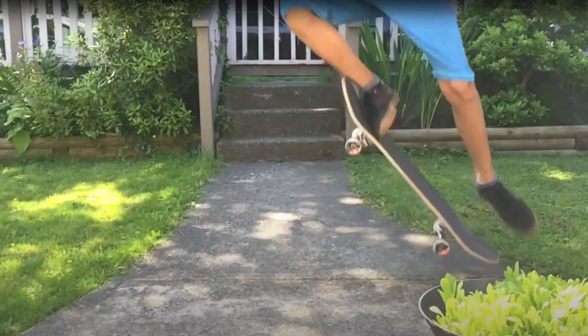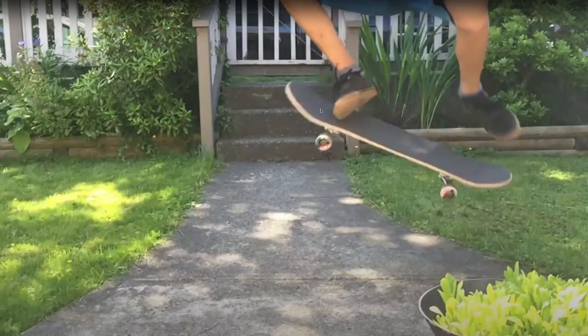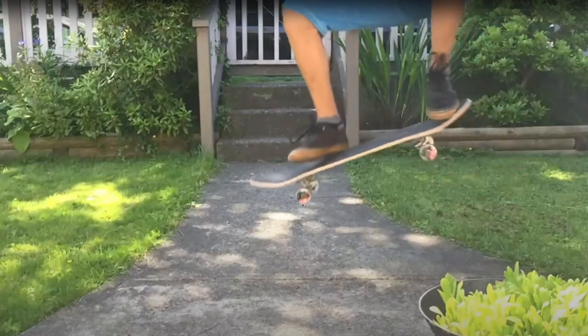And then my front foot is sliding up the board, and it keeps sliding until it hits a little cranny right between the nose, where the nose meets the bolts of the board, and then it levels out the board, and then the board is completely level in the air, and then it comes back down.